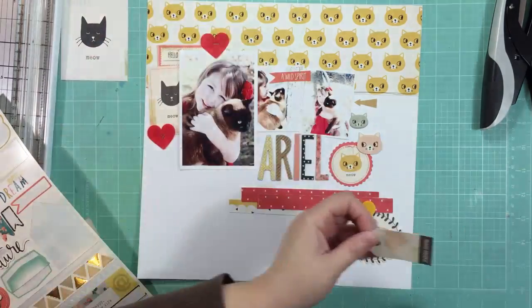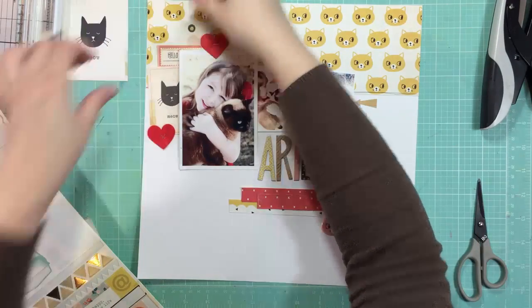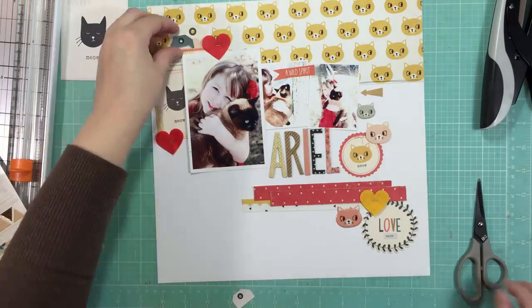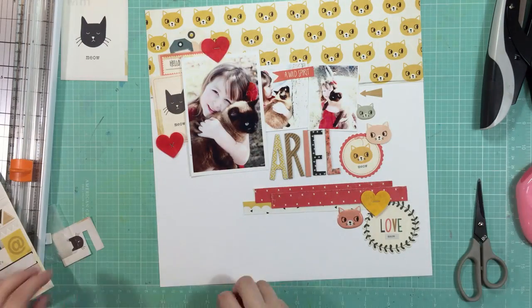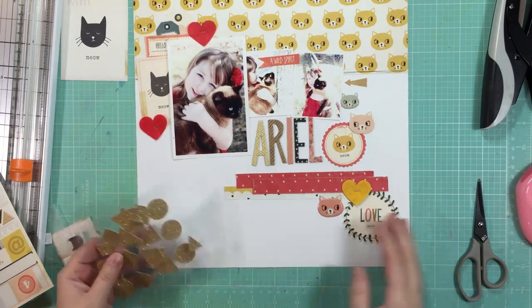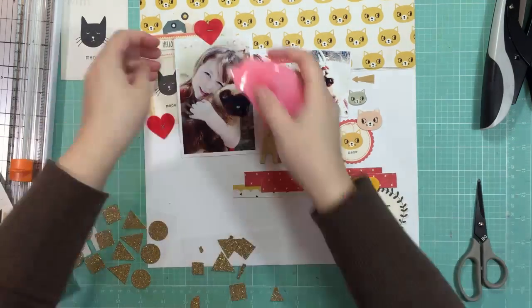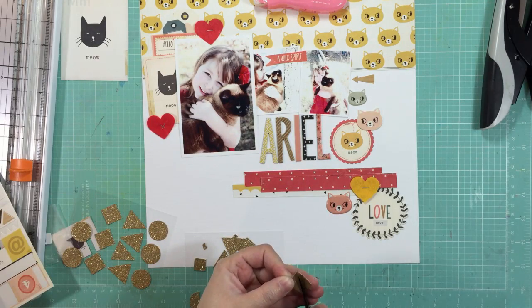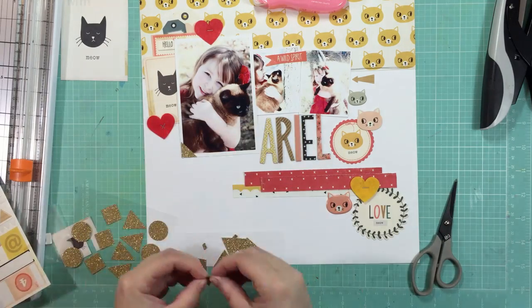There, I felt like it needed one more thing up at the top, so I'm going to put a couple of tags. One of them is a sticker, and one is from the 6x6 paper pad cut apart sheet. And it brings that little pop of blue, and it's a dark blue, so it kind of matches the vine on the love die cut at the bottom. So that's something I'm keeping in mind as I put all of these things on.